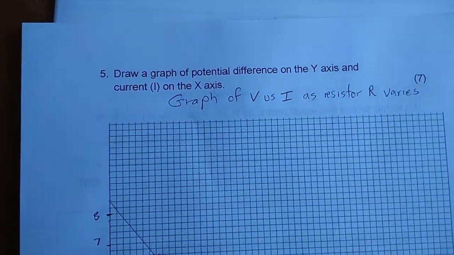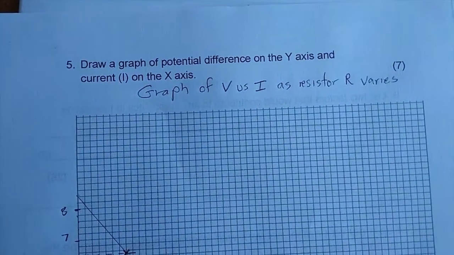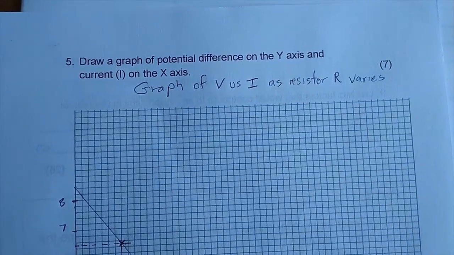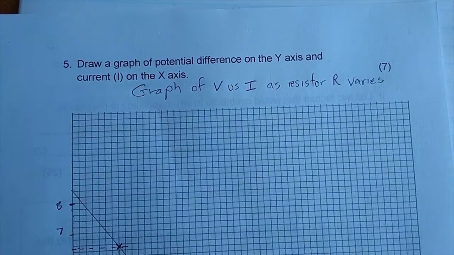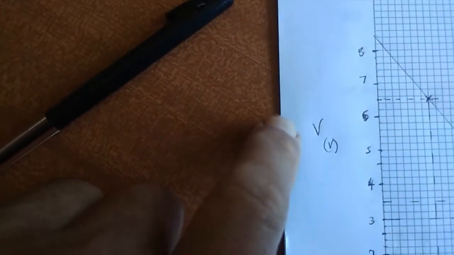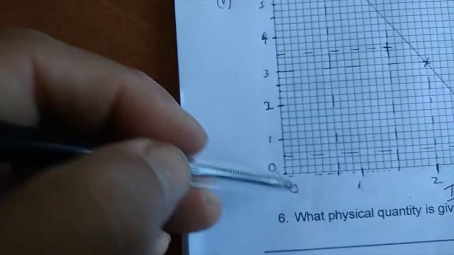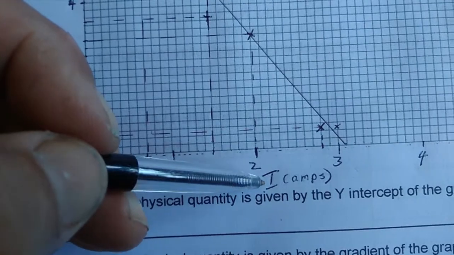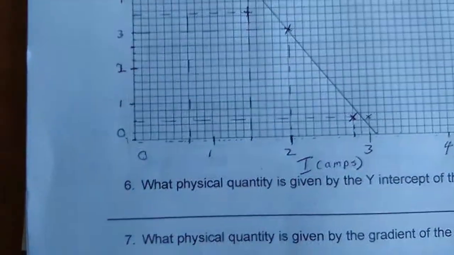Right, so here is our graph of voltage versus current as the resistor's external resistance value varies. We've plotted potential difference, or voltage, on the y-axis. You see we've got both of our noughts. We know nothing goes below, so we can use both of our noughts. We've got the current in amps on the x-axis.